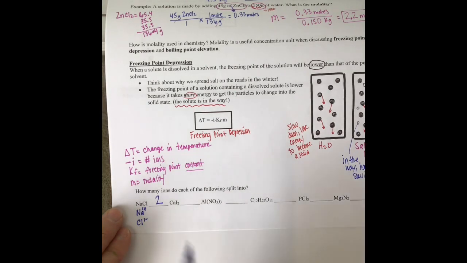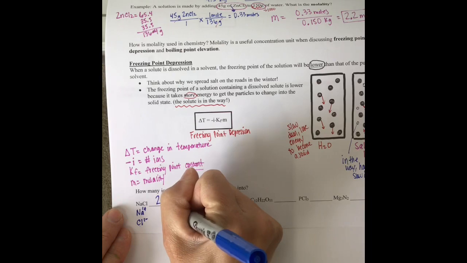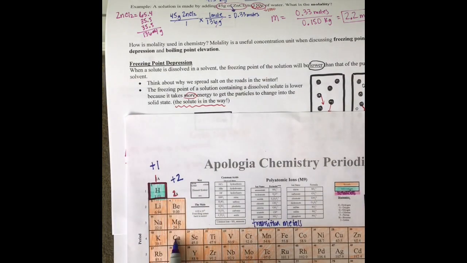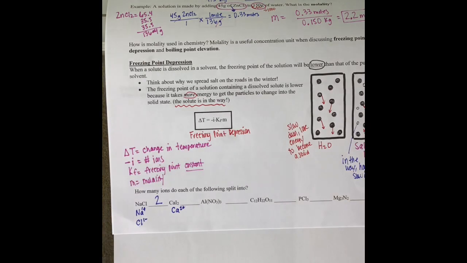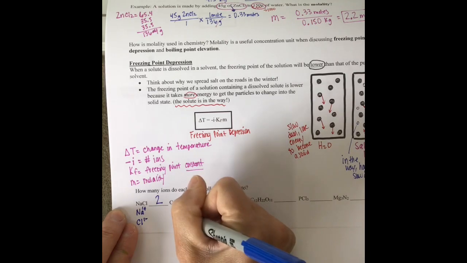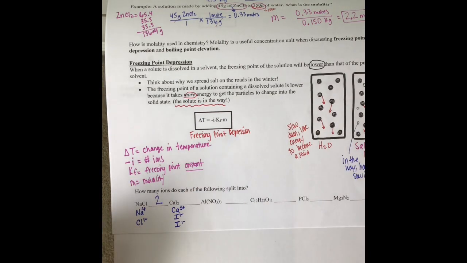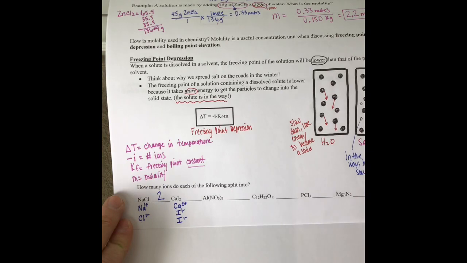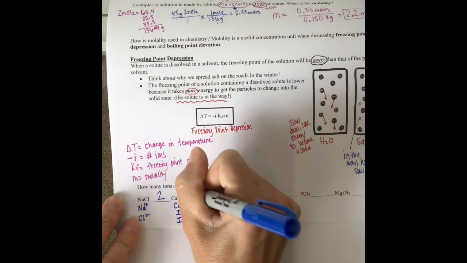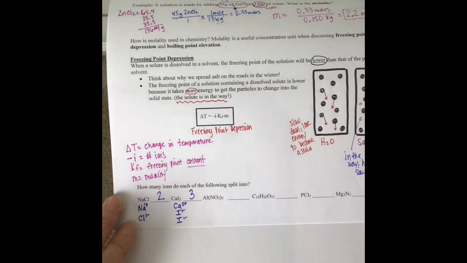Okay, what about CaI2? You're going to split into a calcium that likes to be a 2+. And then you have I2, which means you have 2 iodines, and each of them like to be a -1. So if you were to count up how many pieces or how many ions that is, I would say 1, 2, 3. 3 ions.